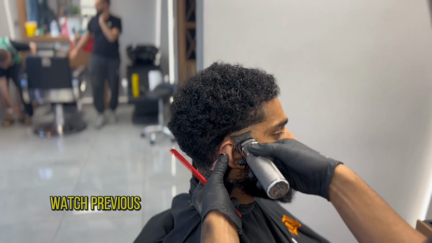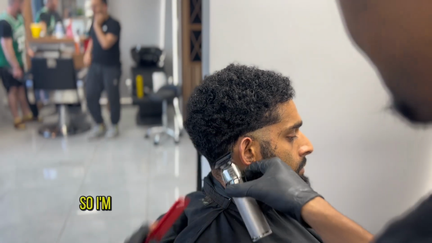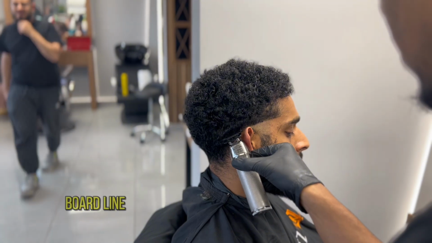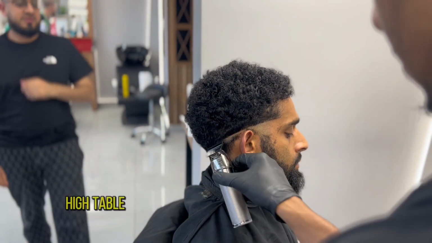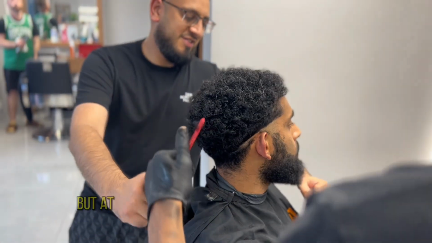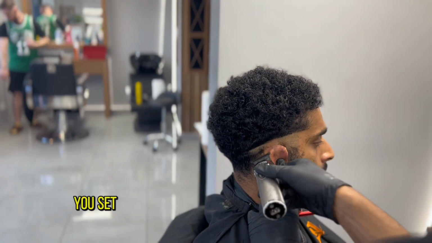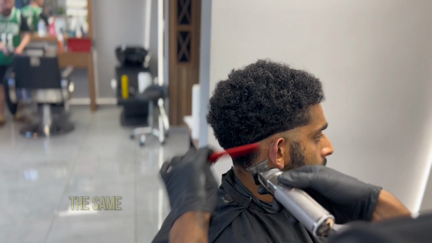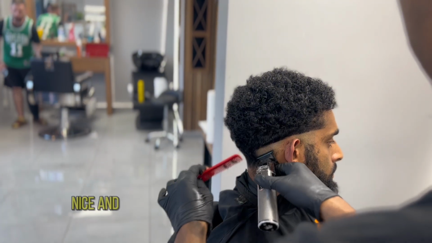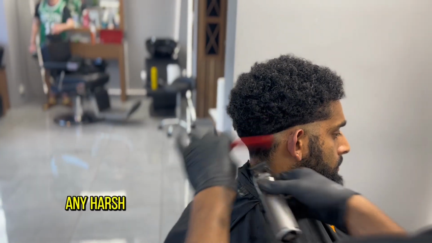If you watched the previous video, you know exactly what I'm doing. I'm setting the first guideline, and this is the bold line. Same as a high taper, you'll be setting the same guideline, but you're just going right behind the ear. The goal is that you set the bold line but flick it out at the same time. To get your fade nice and blurry, you don't want to be setting any harsh lines.